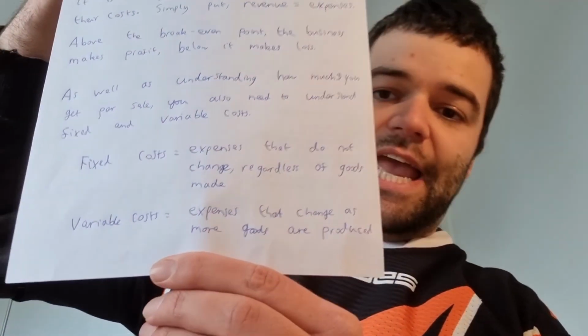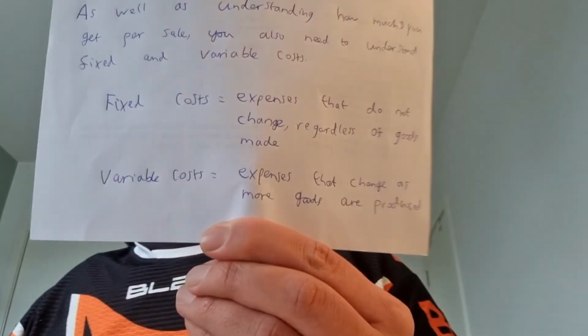Variable costs change, and they're often linked to how much goods you're making. So if you're producing more clothes, in the example that I had, you'd be spending more money on that. So that is an example of a variable cost. So how much you actually spend on your stock, that will increase over time.